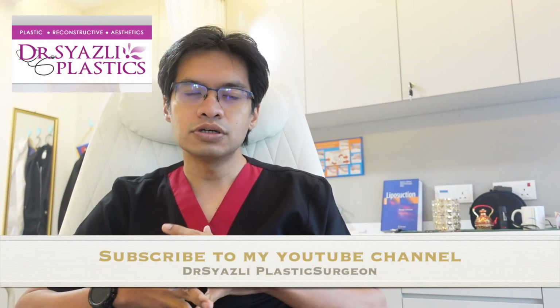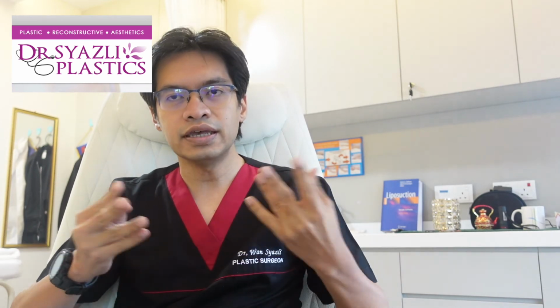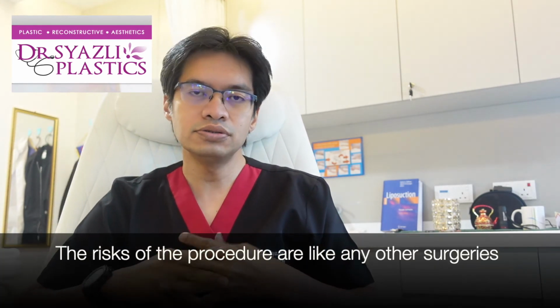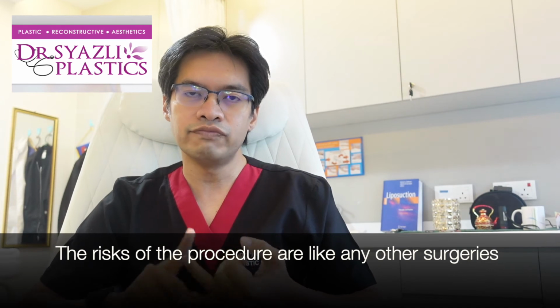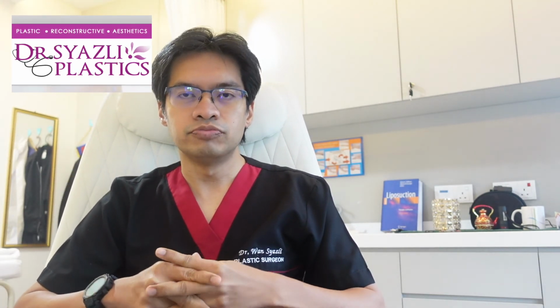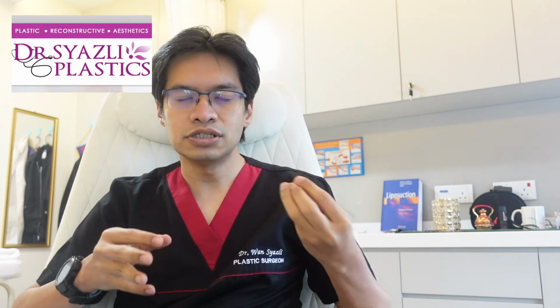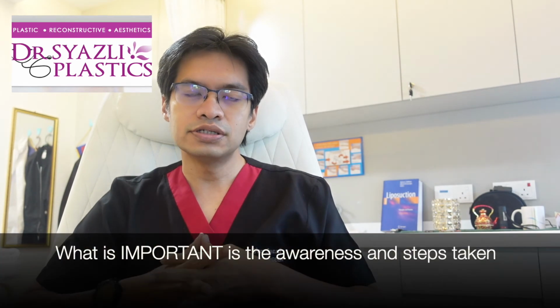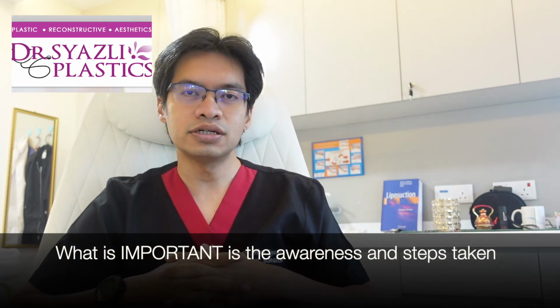Now, what are the potential risks for these procedures? Again, because this is a surgical incision, you still have the risk of bleeding, infection, and then the risk of a foreign body if the sutures do not dissolve well. But by understanding these risks, the necessary steps and precautions can be taken for an uneventful recovery.